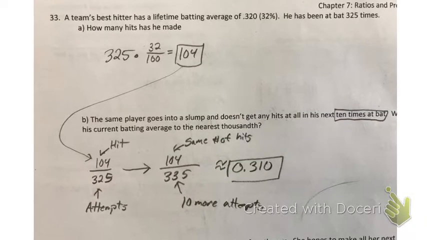So the first question, I'm going to go through A. It says, how many hits has he made? Well, it said his batting average right now is .32, which is 32%. He has been at bat 325 times. How many has he made? You can either take 325 and multiply it by .32, but what I did is I multiplied 325 times 32 over 100. That is his proportion. Our ratio is 32 over 100. That's what .32 is, and that gave us 104 hits.